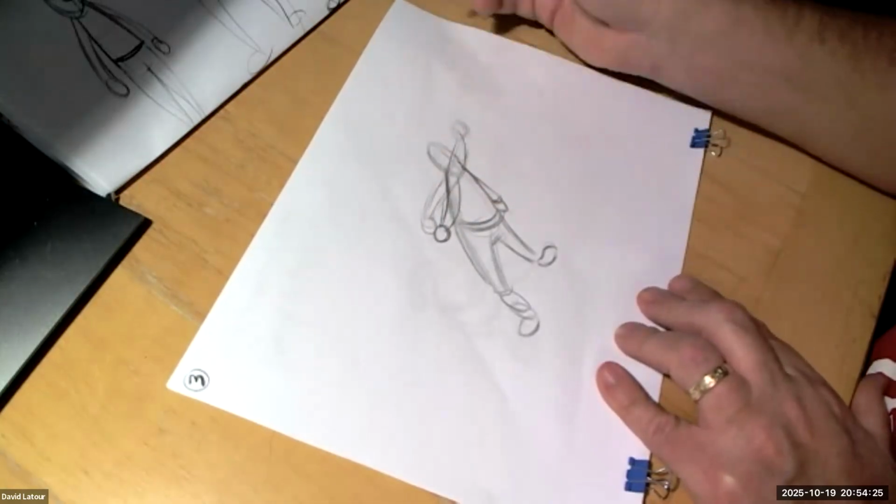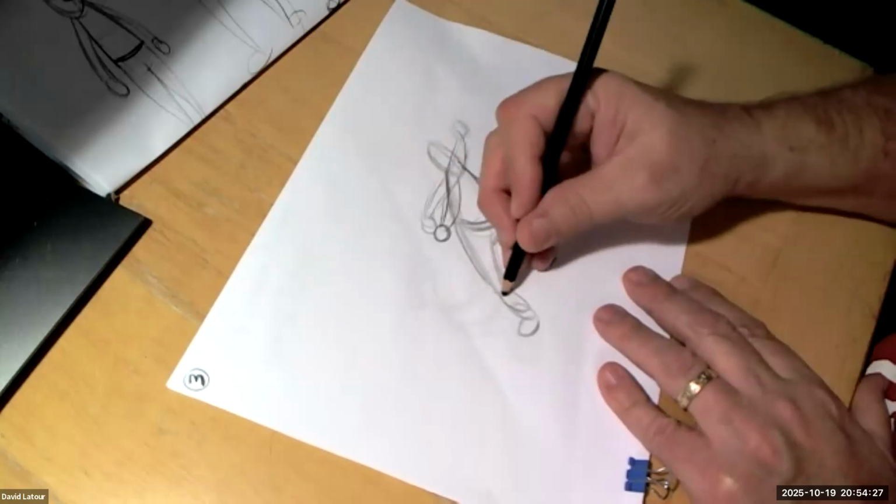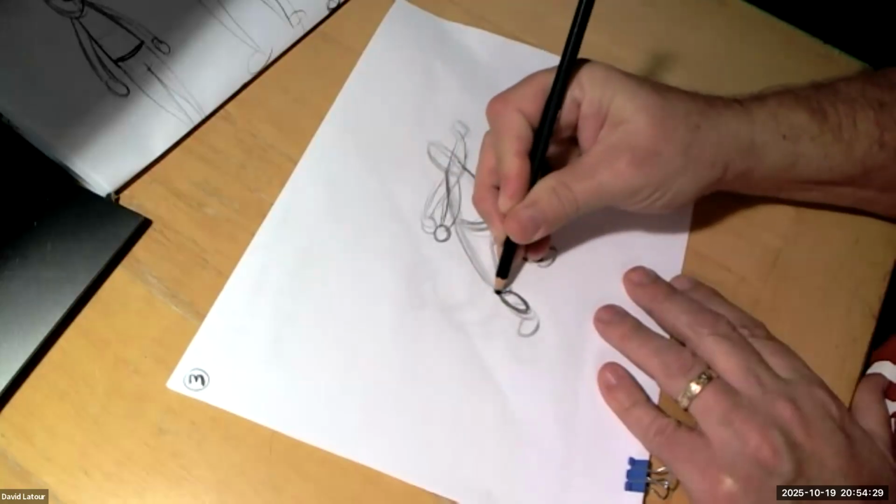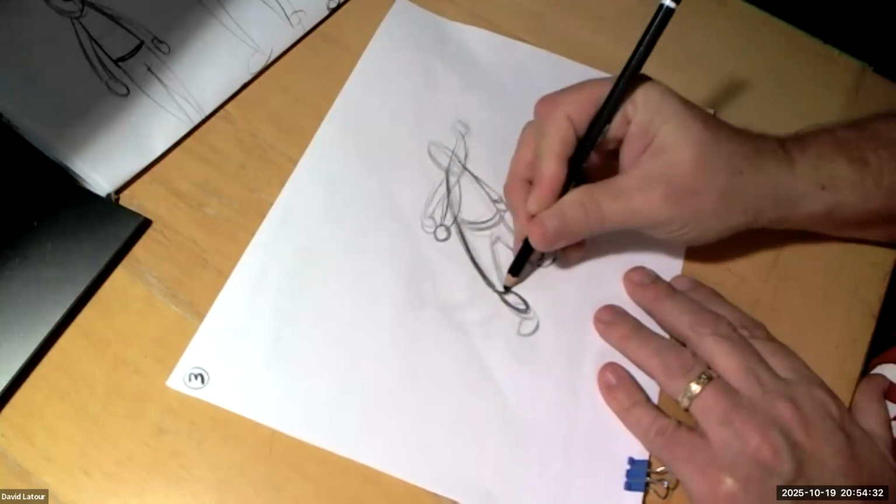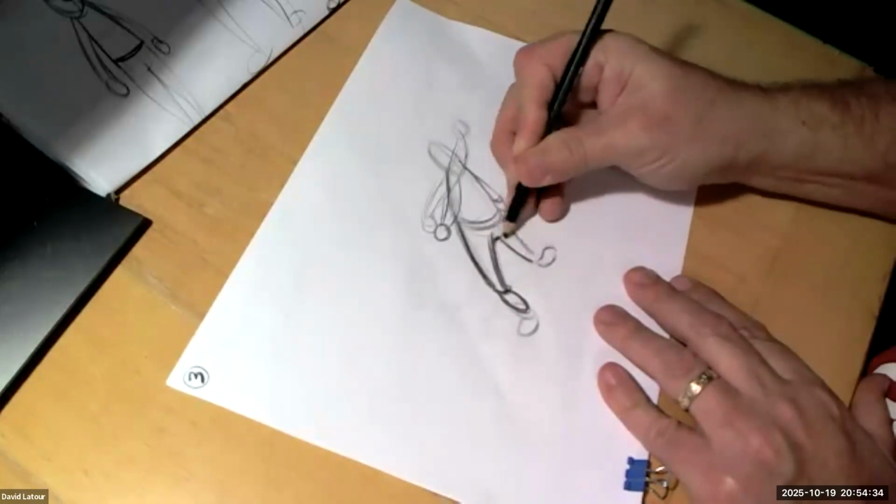I need additional breakdowns for this one, but I'm just going to have to live with what I got here. Darken down those lines that I know I want to keep.